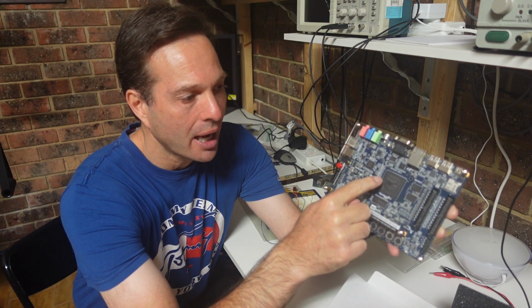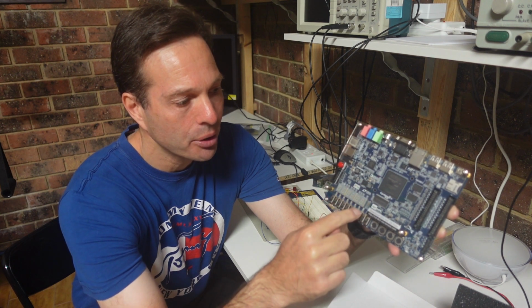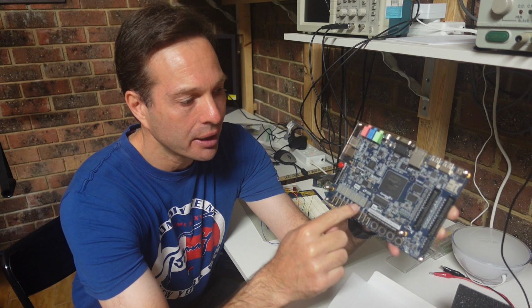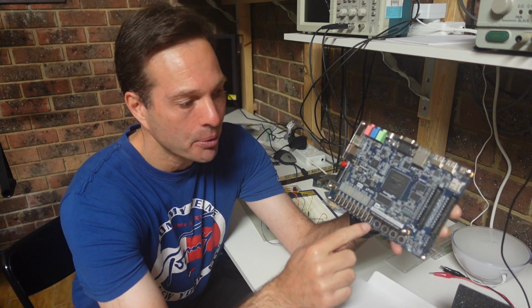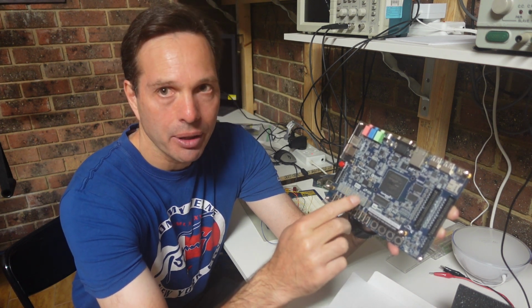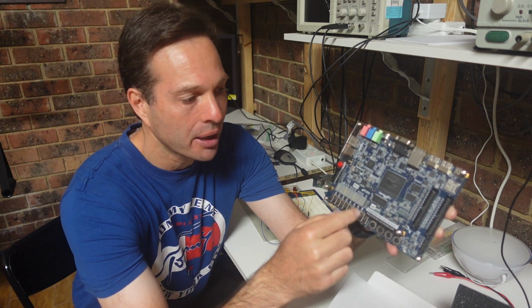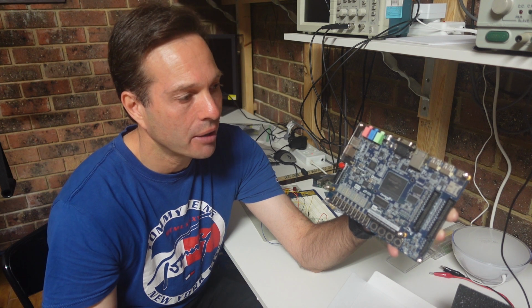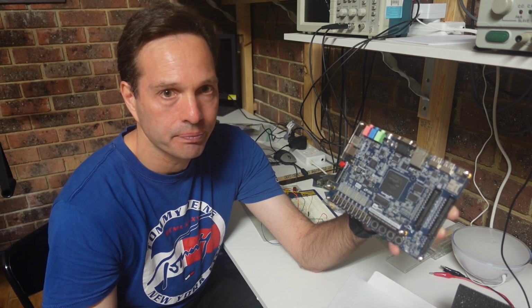From the FPGA, we're going to have wires going to 2 LEDs. One of the LEDs will be off and the other one will be on. When we press the button, they flip. The one that was on is now off, and the one that was off is now on. That's a very simple example of a digital circuit.